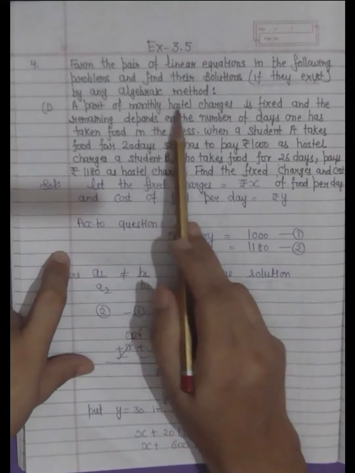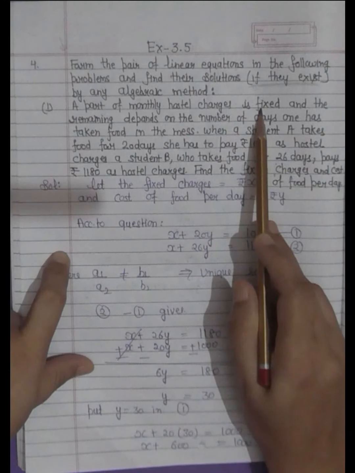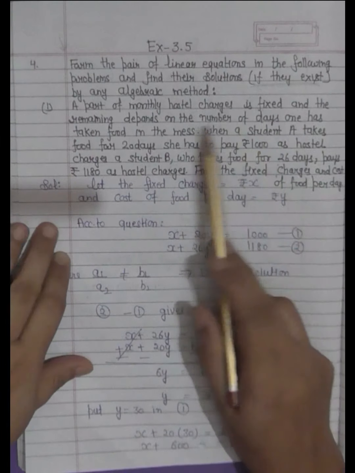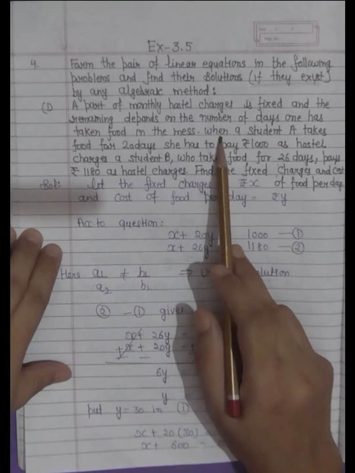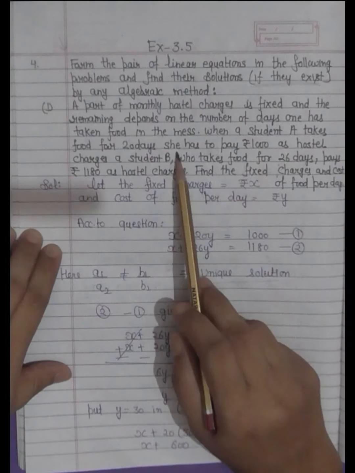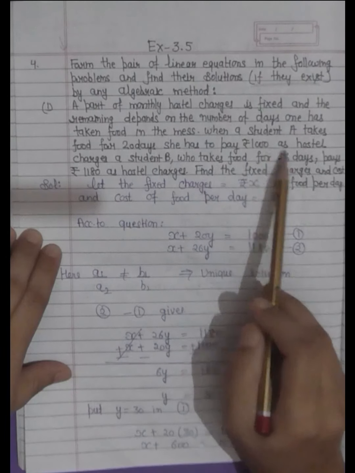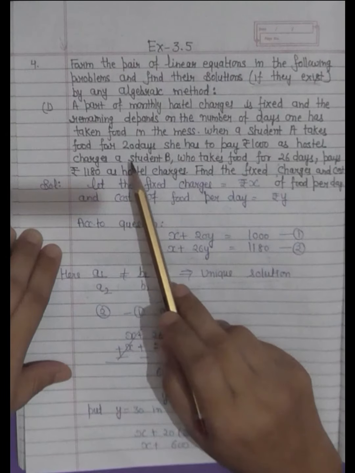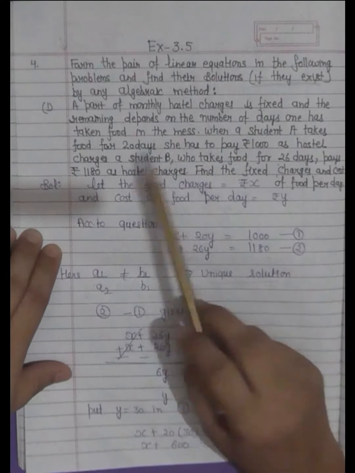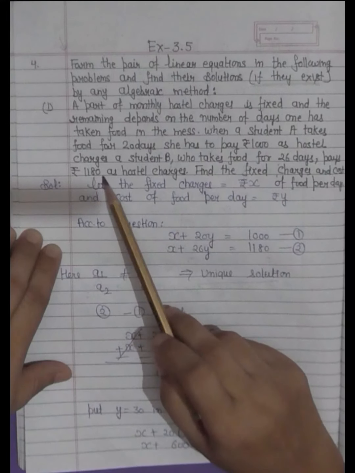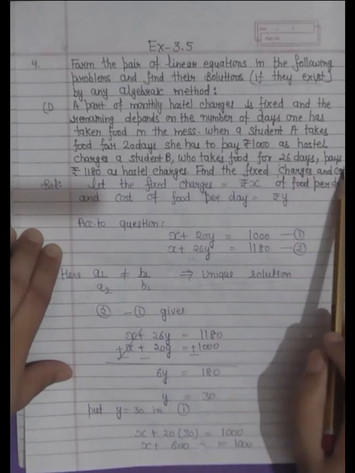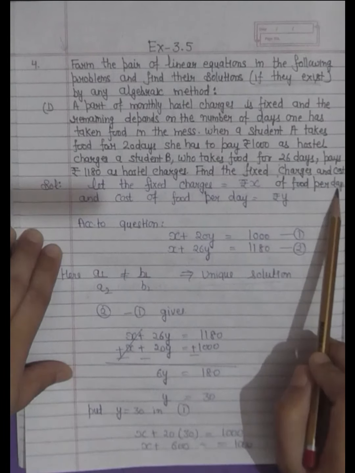A part of monthly hostel charges is fixed and the remaining depends on the number of days one has taken food in the mess. When a student A takes food for 20 days, she has to pay rupees 1000 as hostel charges. A student B who takes food for 26 days pays rupees 1180 as hostel charges. Find the fixed charges and the cost of the food per day.